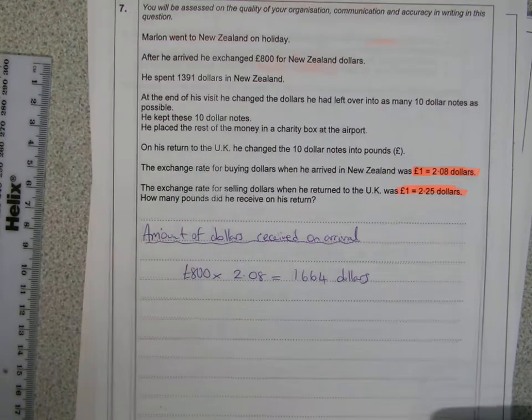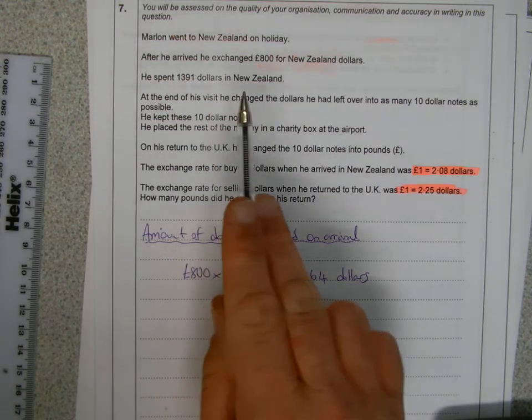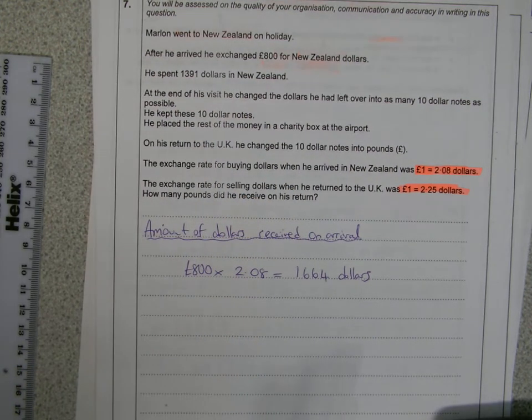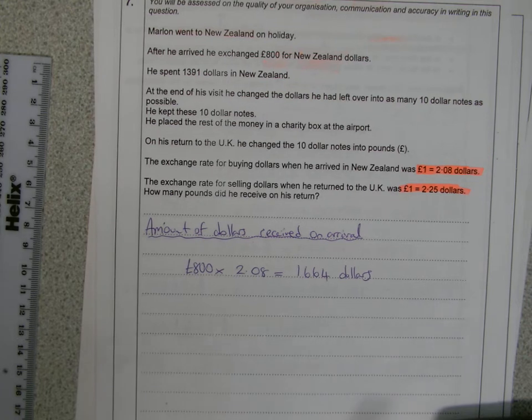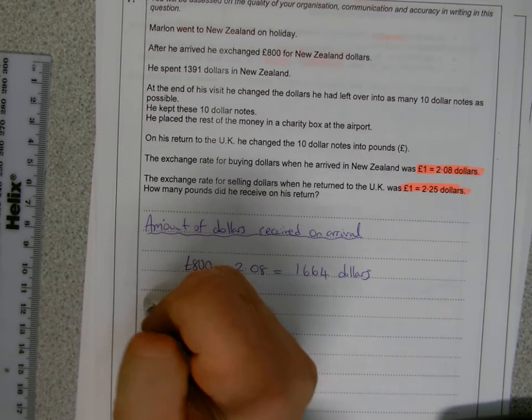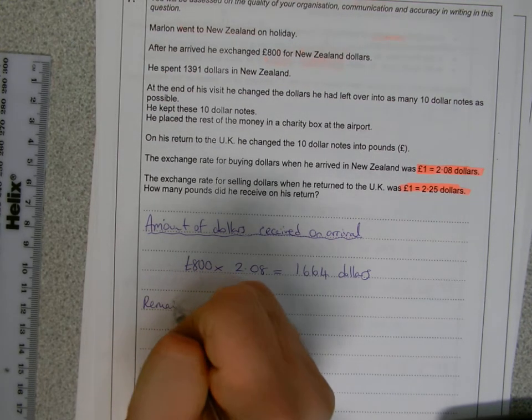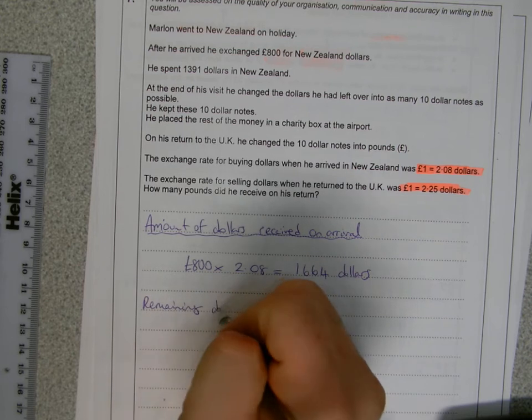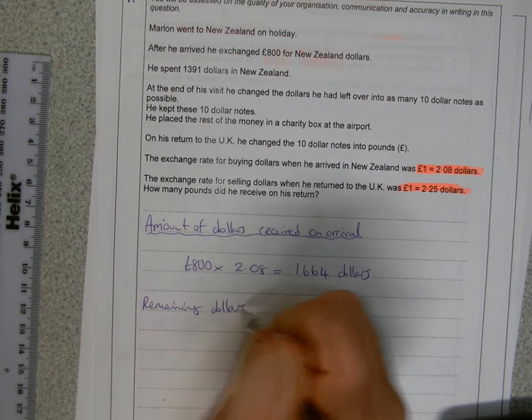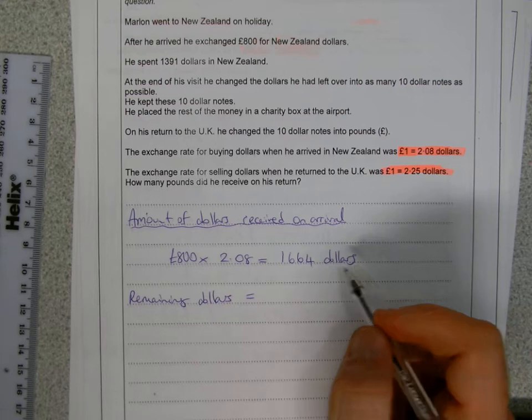Then it says he spent $1,391 in New Zealand. If he spent that amount, can we work out how many dollars he's got left? So we could write "remaining dollars" and put an equals after it.